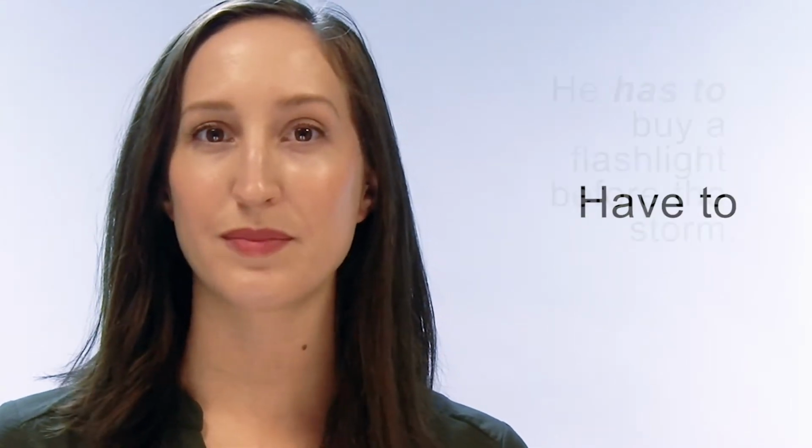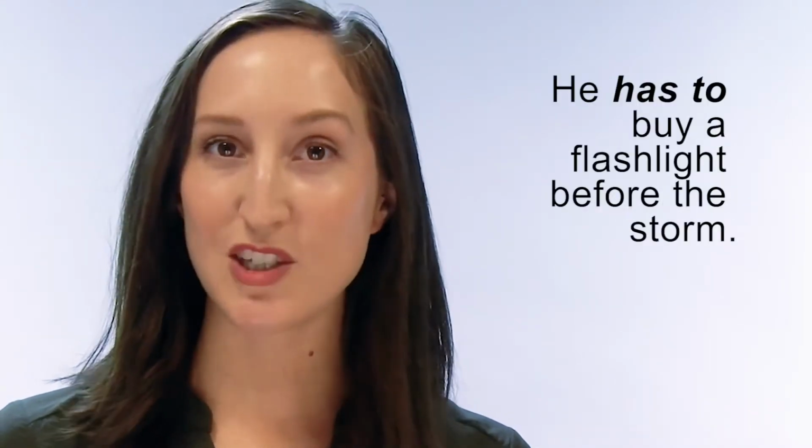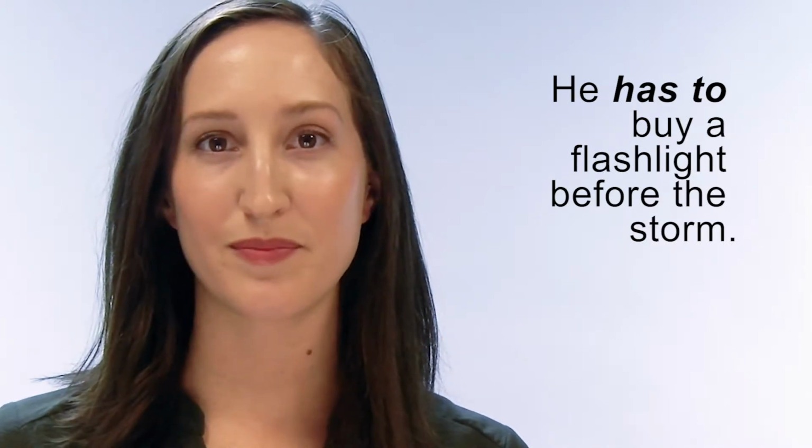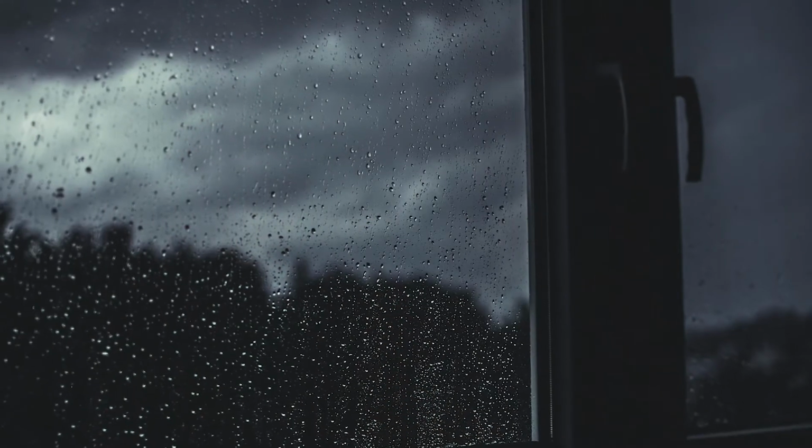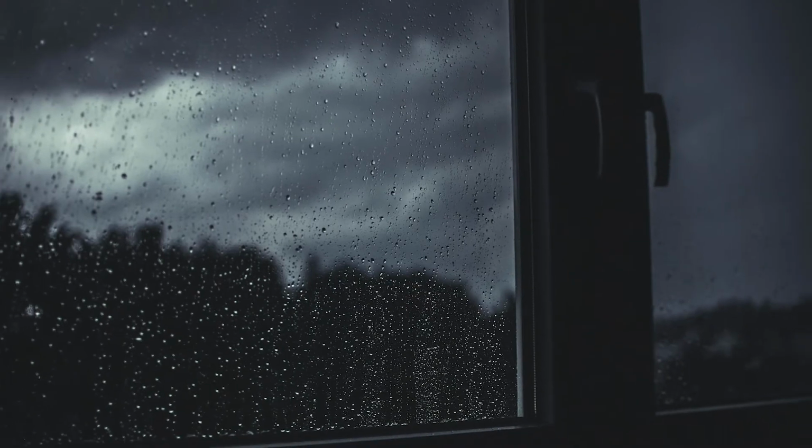Have to is used to give advice that is more important than should. We usually use have to mean that there's an important reason for doing something. He has to buy a flashlight before the storm. If he doesn't buy a flashlight, he'll be in the dark if the power goes out.